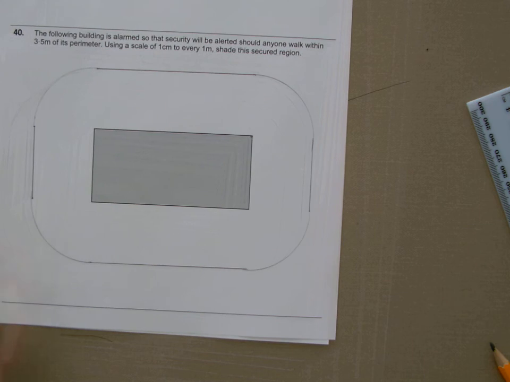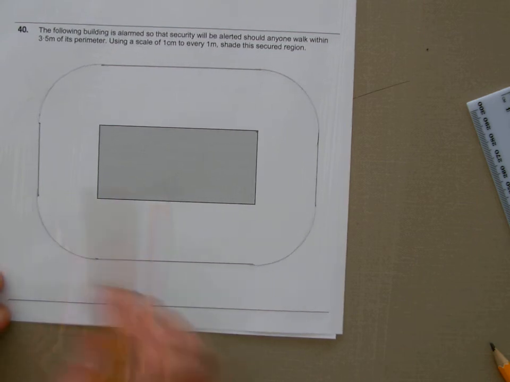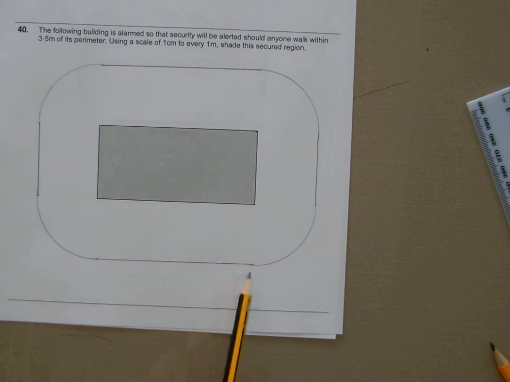Brilliant. So we need to shade the region where the alarm will go off. Just take note, it's quite challenging if you're not accurate, so you've got to be accurate here. You can see maybe I'm slightly off, but that's okay, that'll be allowed. But if you're a couple of millimeters off, it's going to look a bit messy.